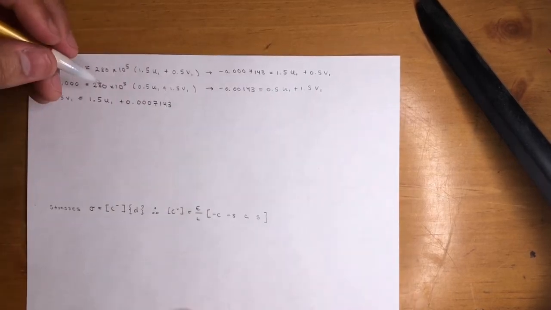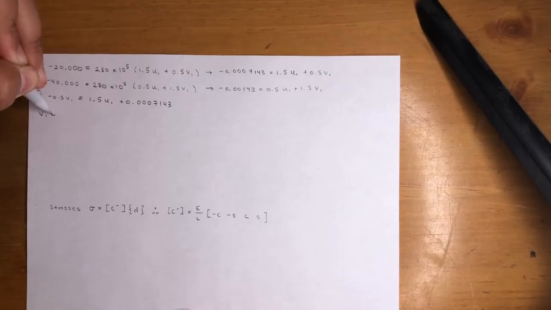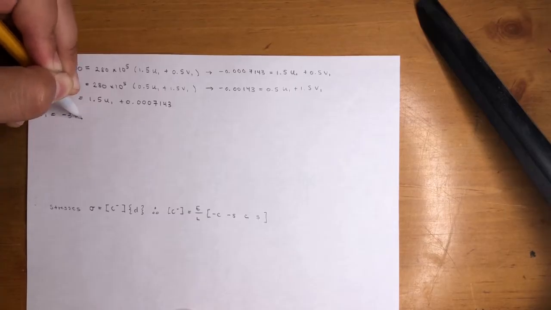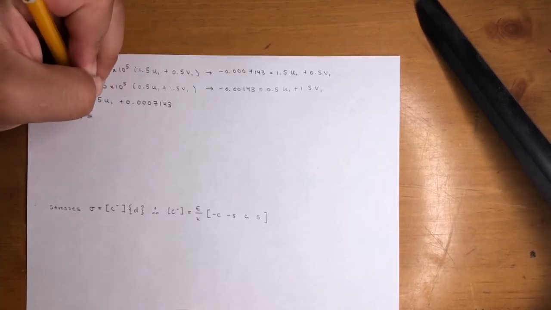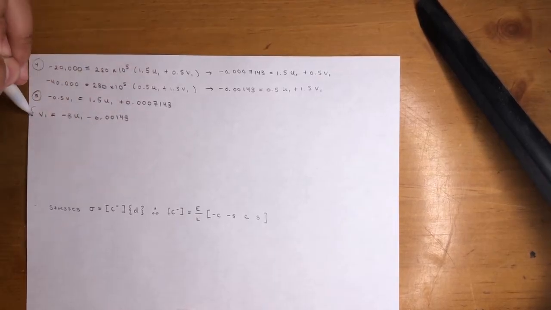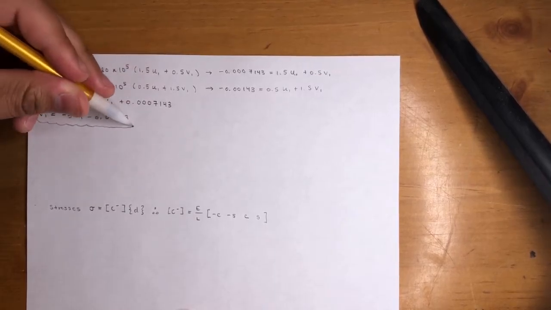Divide by negative 0.5. You will get v1 equal to negative 3 u1 minus 0.00143. That's not the answer, that's just a relationship.